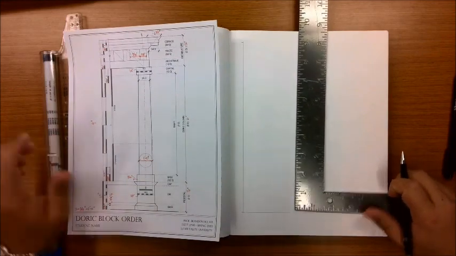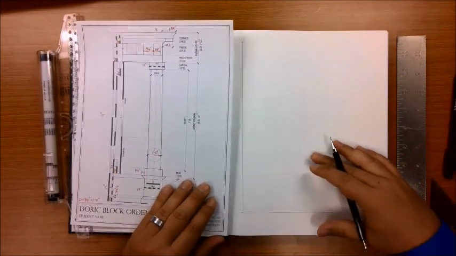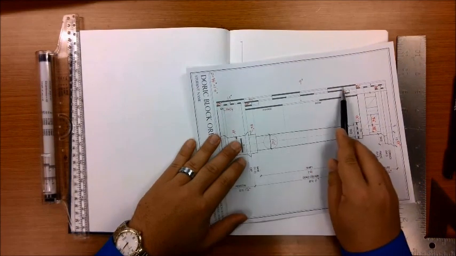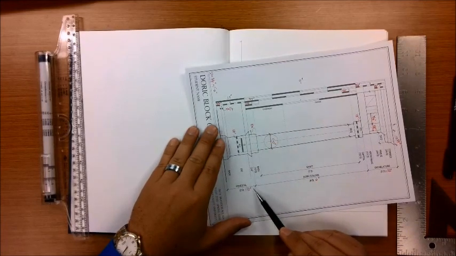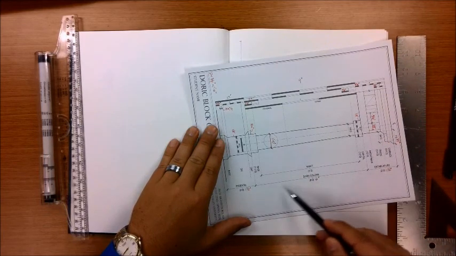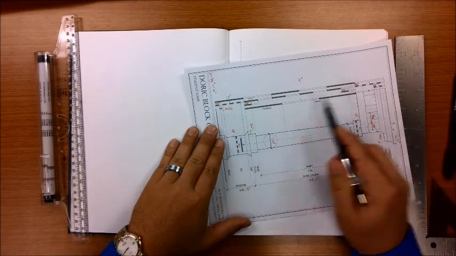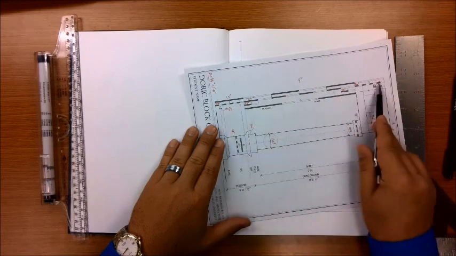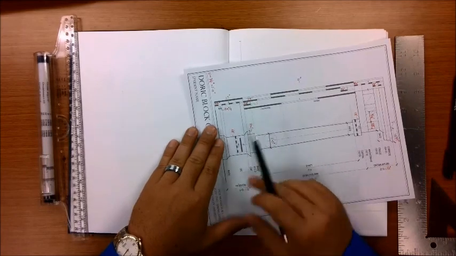So the first thing I need to do is divide this 9 inches, as you can see here. I'm going to create a graphic scale on the side. This is going to give me my hierarchy. It's going to set up the datum point for my pedestal height. It's going to give me this line across for my total column height, as well as the height of my entablature. So we need to divide this into 6 parts. So if we took 9 inches divided by 6, that will give us 1.5 inches.